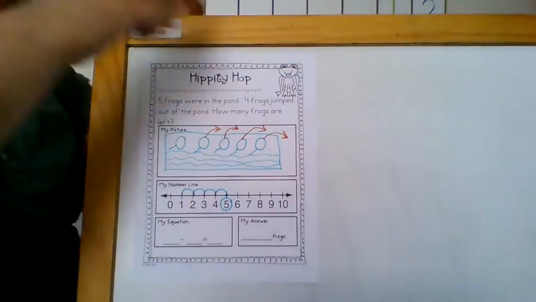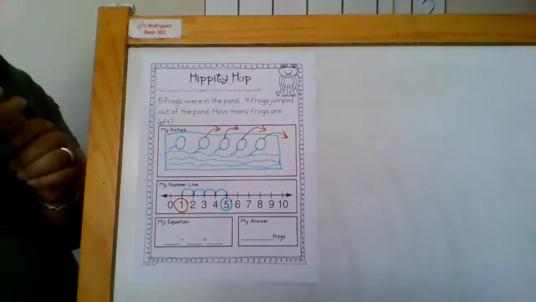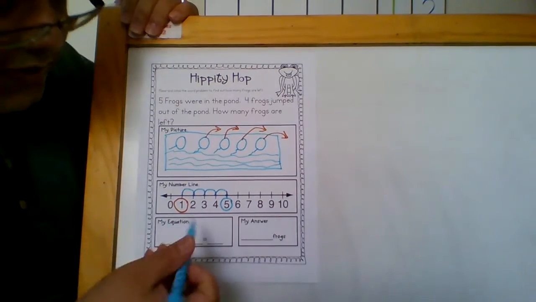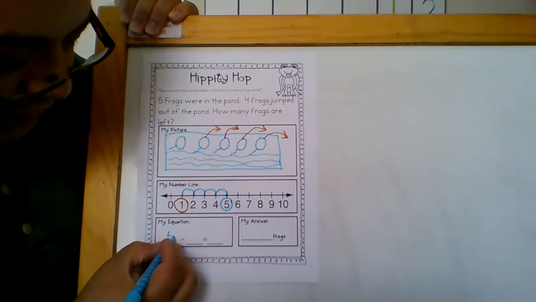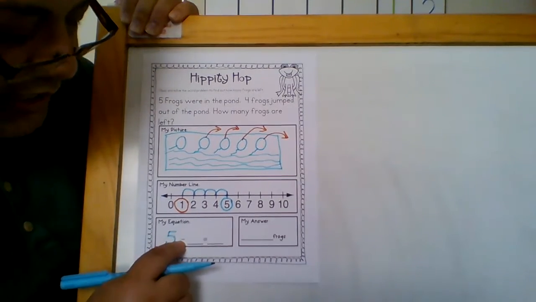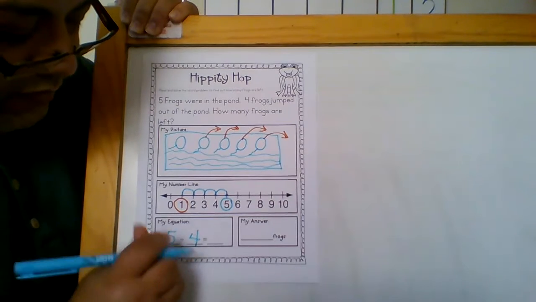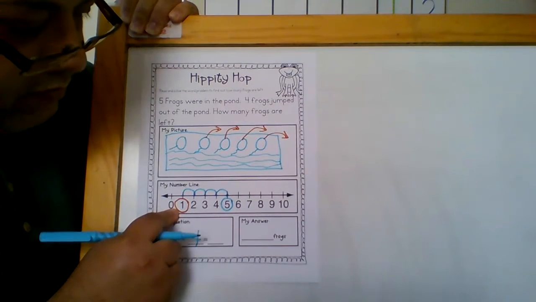Now, what is the answer? The answer is 1. 1 is the answer. My equation is 5 minus 4 equals, what you see on the number line is 1.